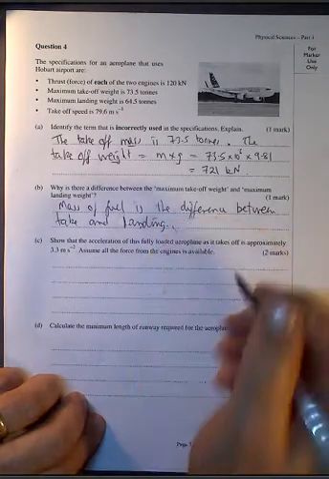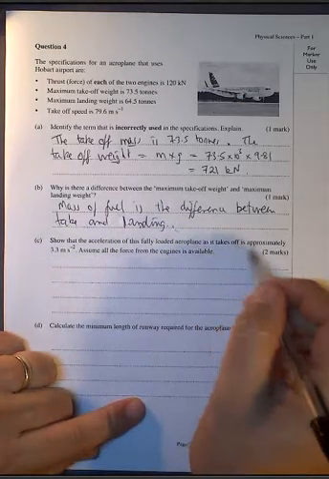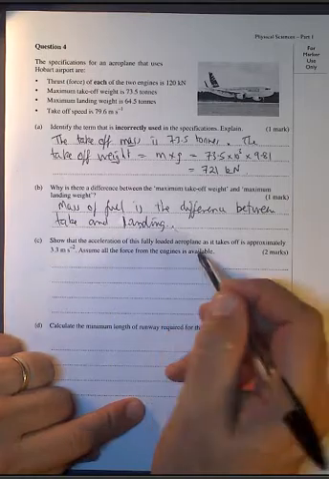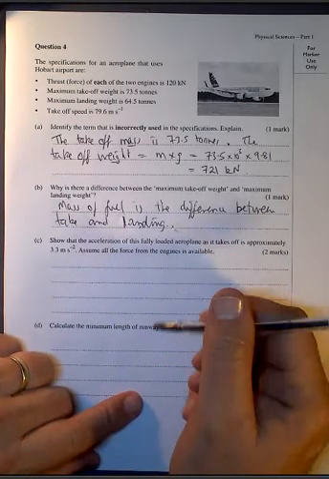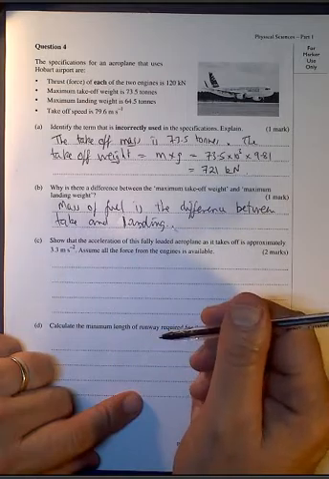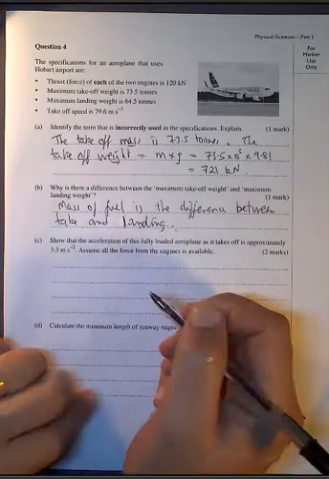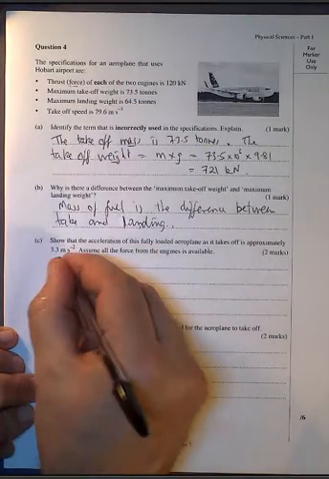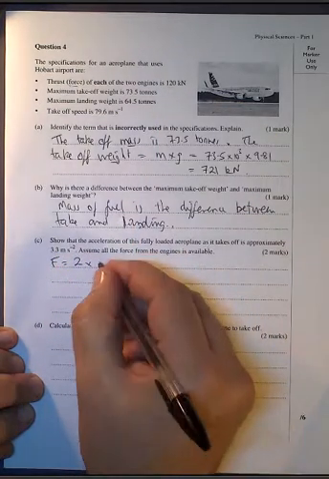Show the acceleration of this fully loaded aeroplane as it takes off is approximately 3.3 meters per second squared, assuming all the force from the engines is available. So we have the acceleration, where force equals mass times acceleration. So we have from here the force of each of these. Force equals 2 multiplied by 120 kilonewtons.